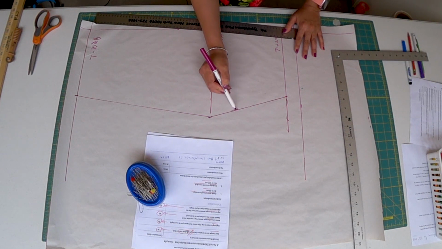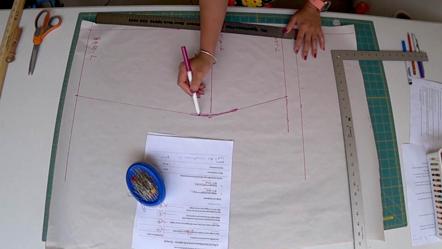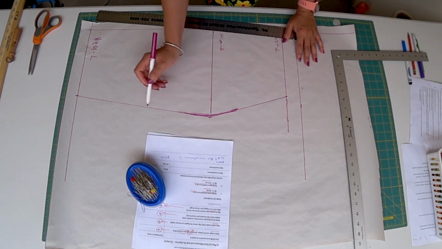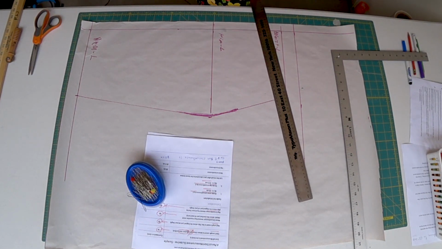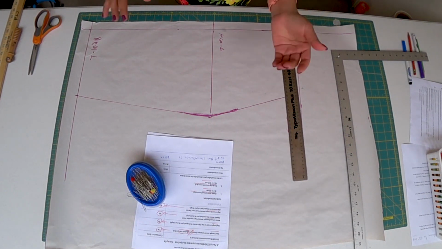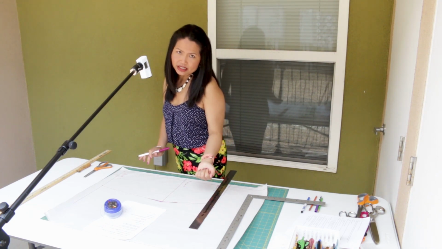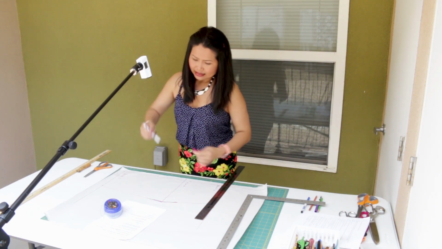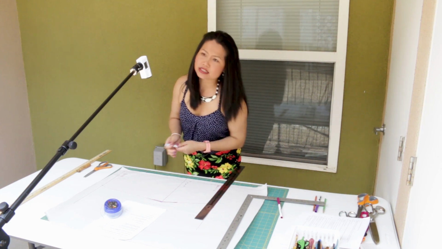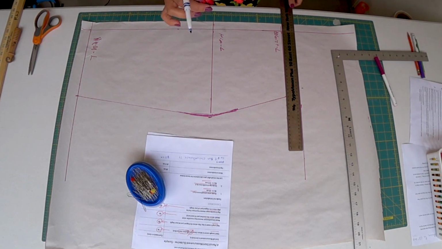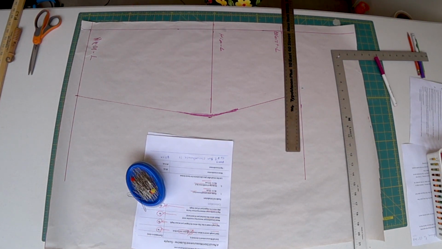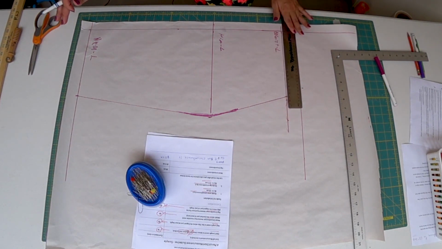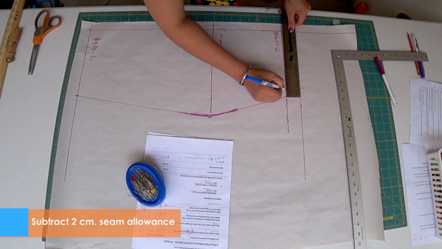Let me blend this hip curve a little bit so it stays smooth rather than pointy. Usually for hem allowance I would add 2 centimeter, but in this case, instead of adding, we're going to subtract because it's for knit fabric. It depends on how stretchy your knit fabric is, but for average stretch fabric, it's like 30% stretch, so I recommend subtracting 2 centimeter.